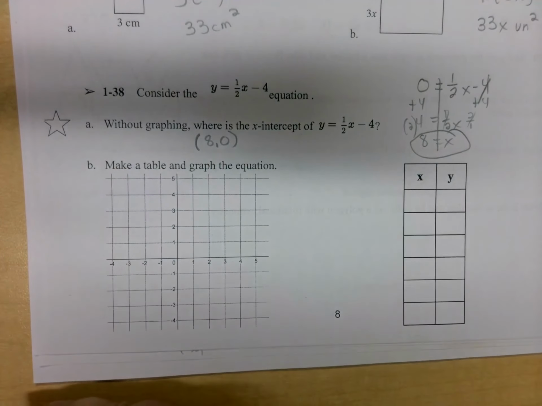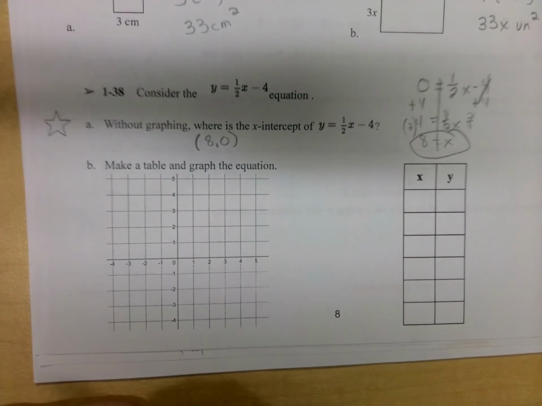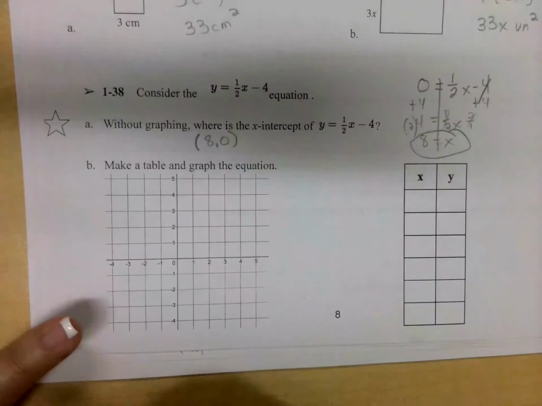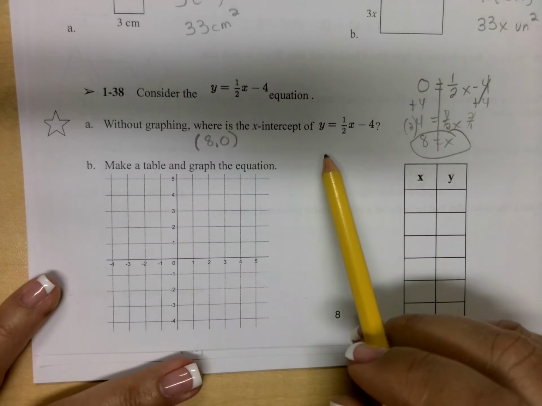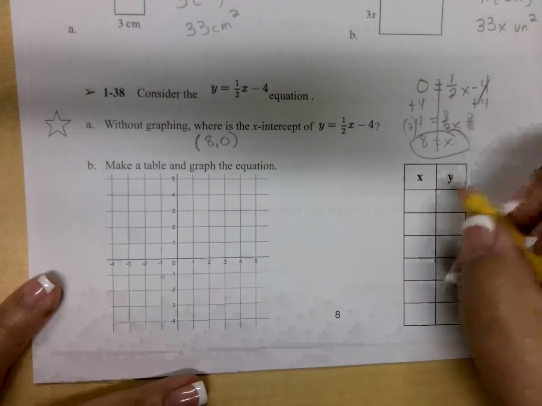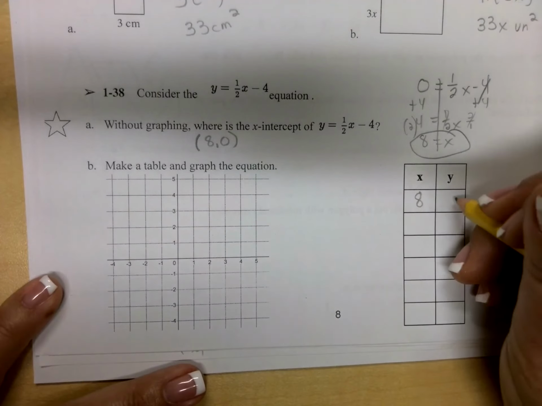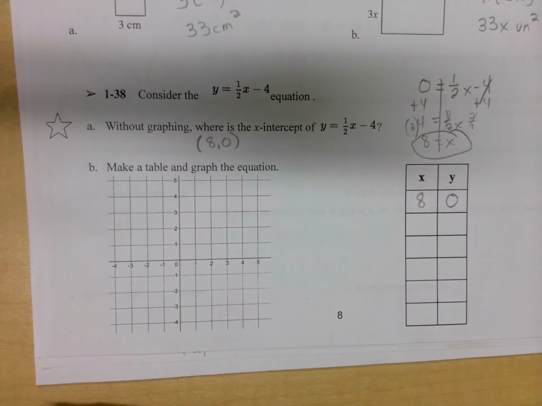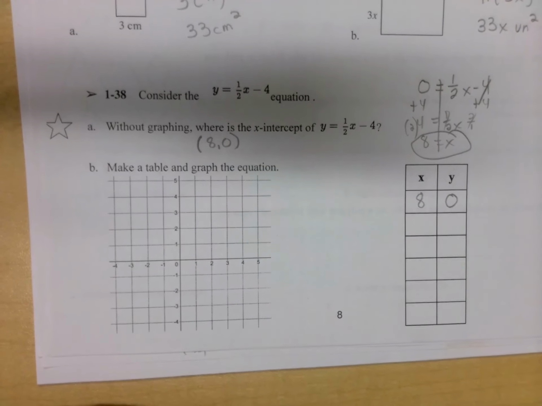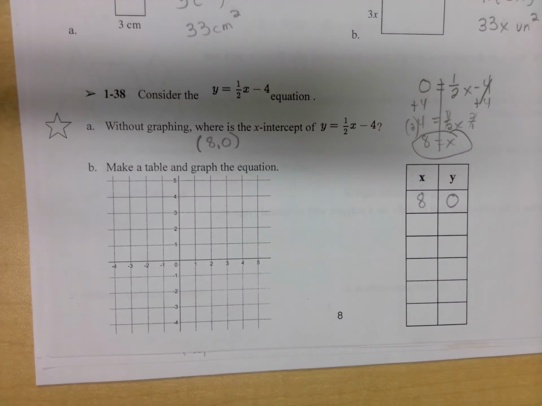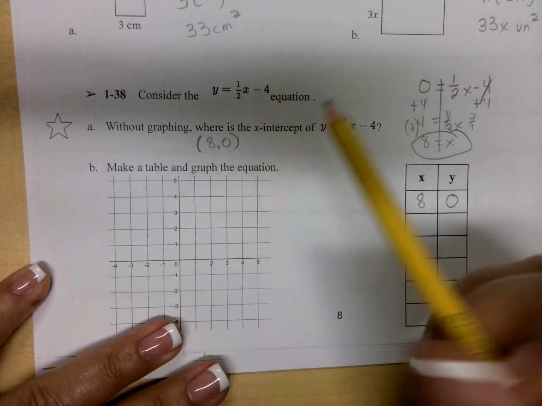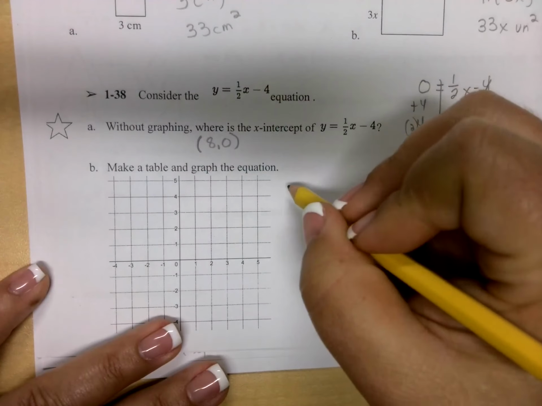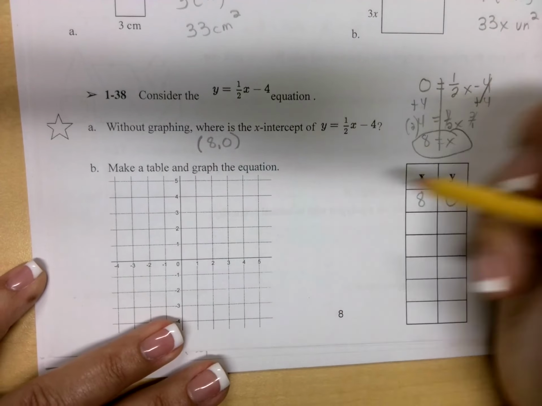Now we're going to go ahead and make a table and graph the equation. Okay, and so I know 8, 0. They want you to make the table first, so if I plugged in 1 here, what would y equal?